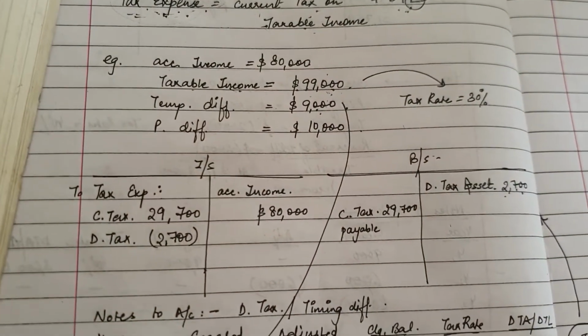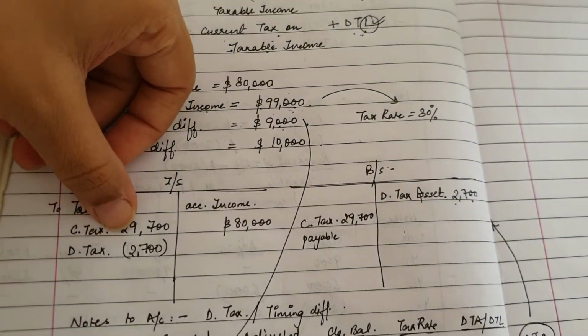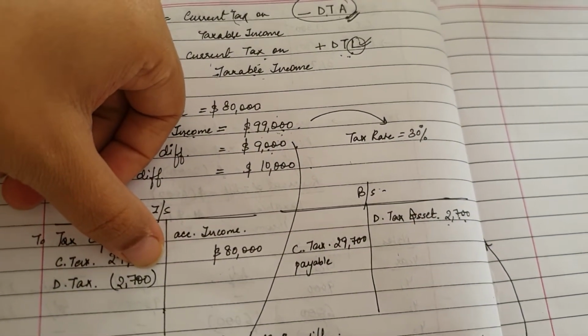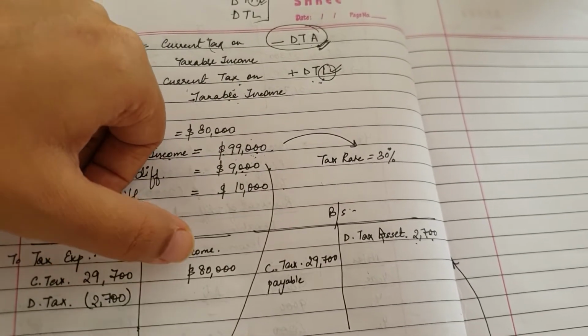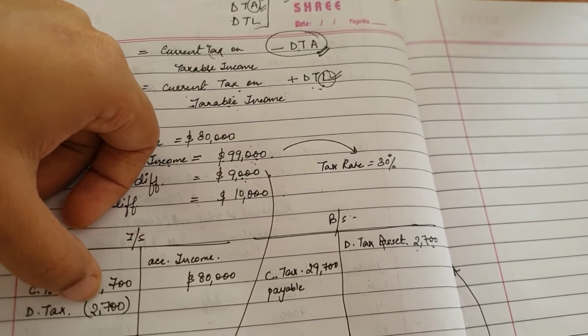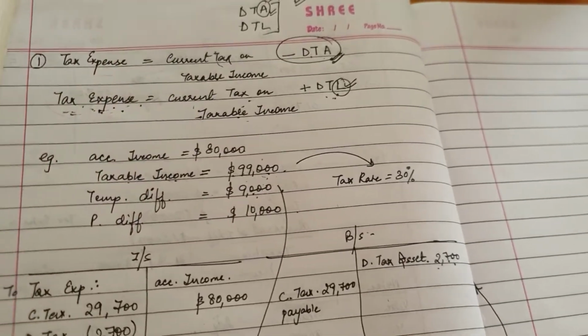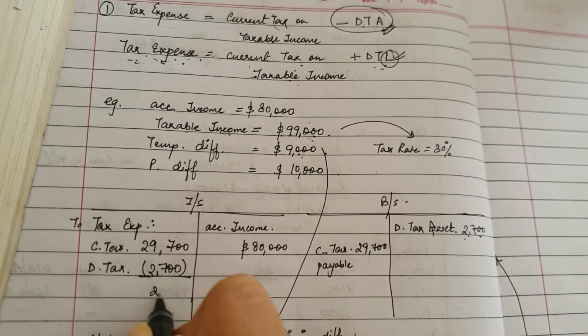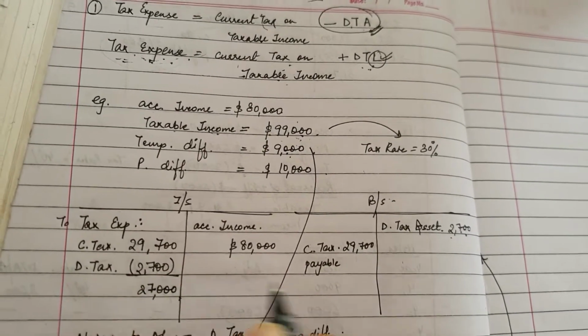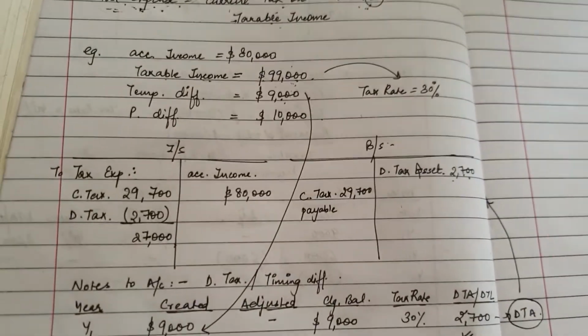This is something I have to create. When I have to create an income tax benefit, it's a benefit for me. So basically, it is getting reduced from the expense side. So my total tax expense comes out to be 27,000.